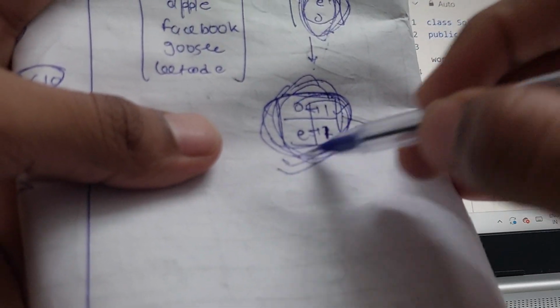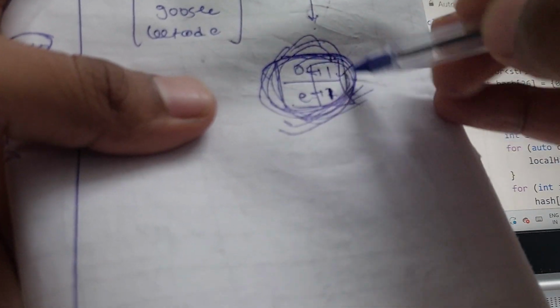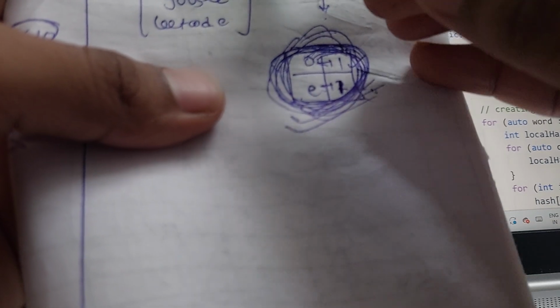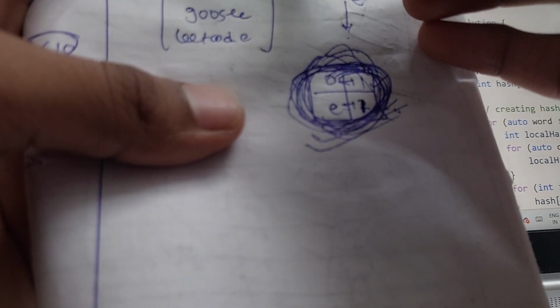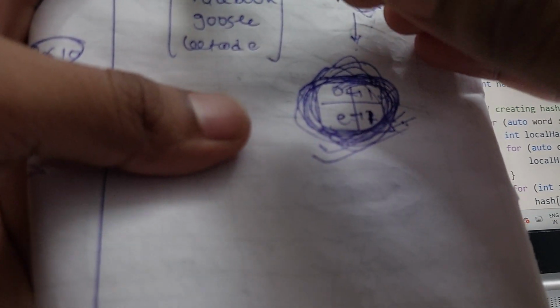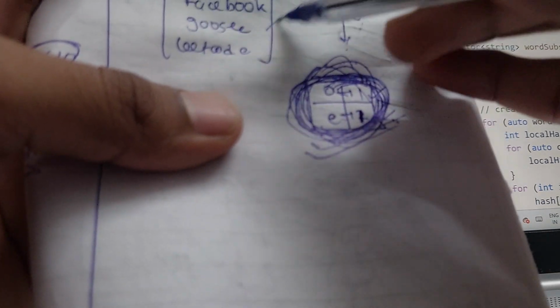Now we can check for every string whether it satisfies at least these occurrences or not. If these occurrences of elements are present in a string, then we store it in our result. Otherwise not. This is my approach.